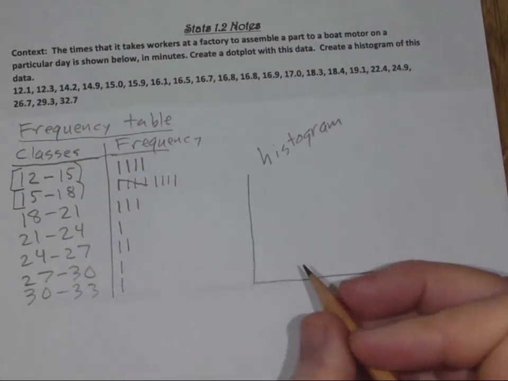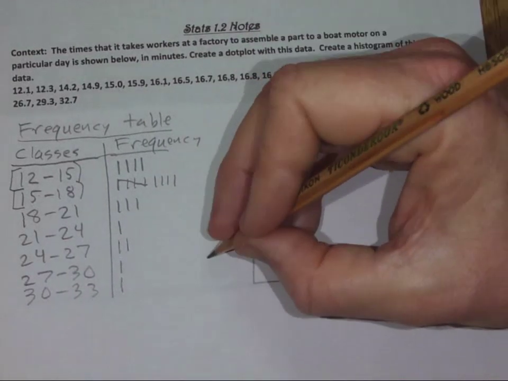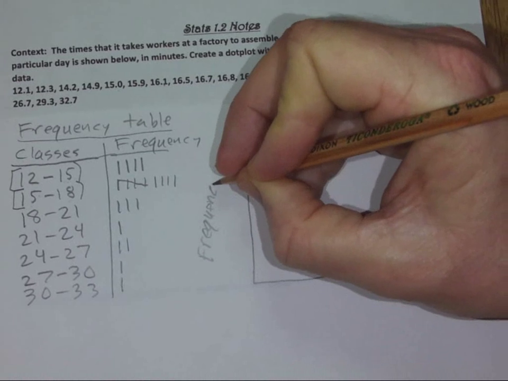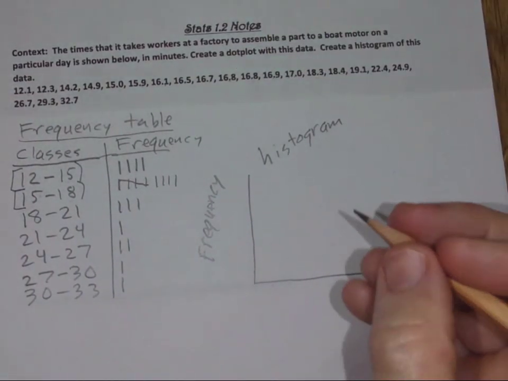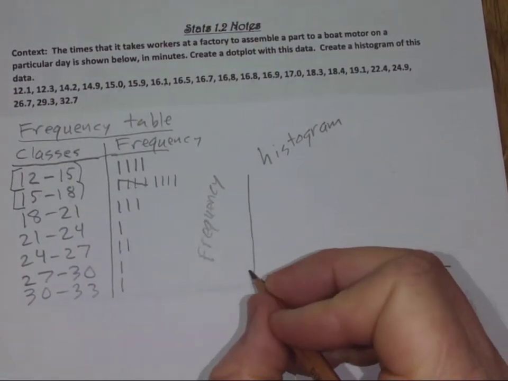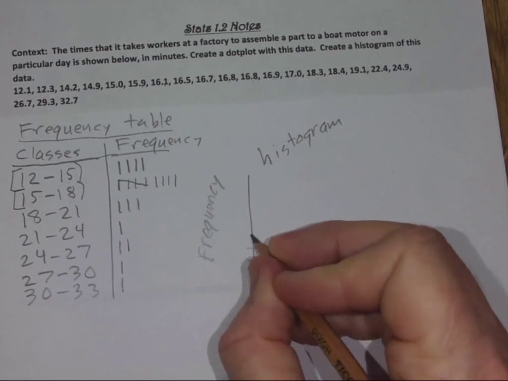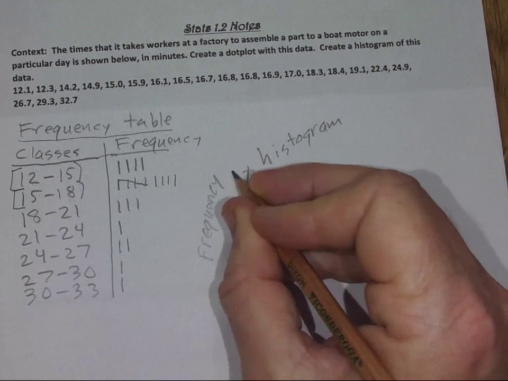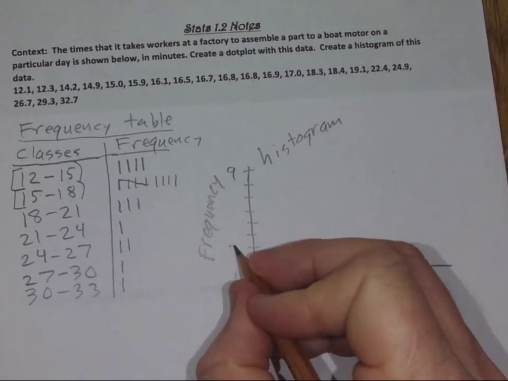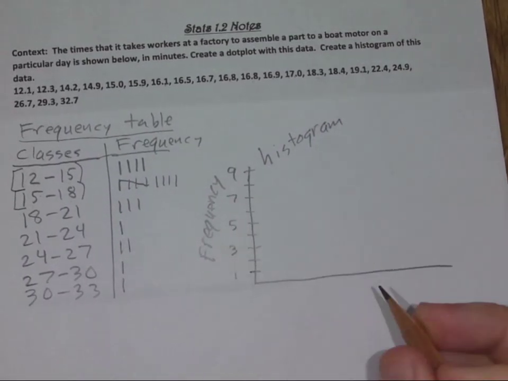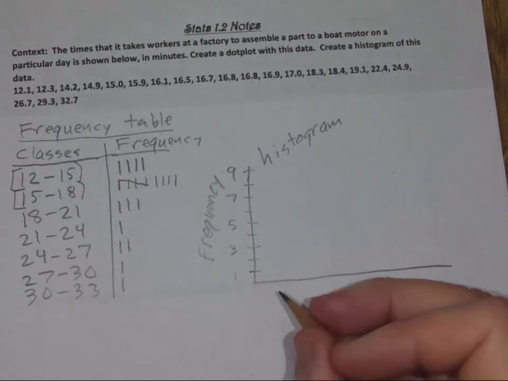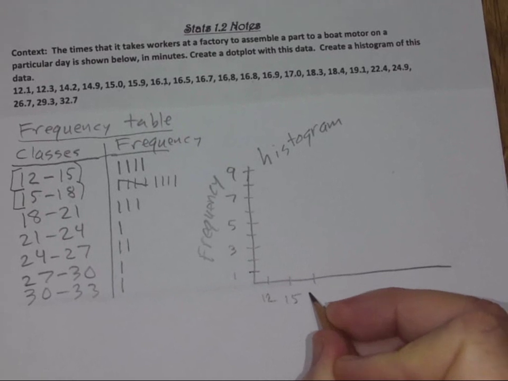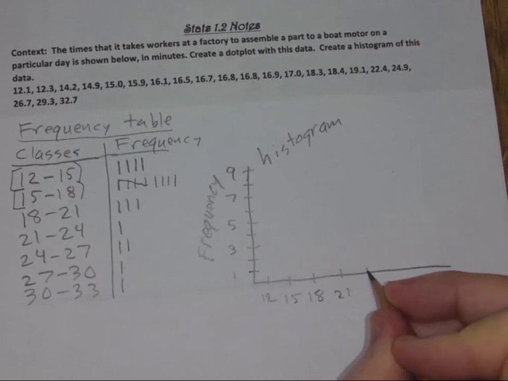So our frequencies go up to 9. So on a histogram, your y-axis is going to be frequency, or it could be relative frequency, as we'll talk about in a second. But so we'll go up to 9. And so we'll go 1, 2, 3, 4, 5, 6, 7, 8, and 9. So 1 to 9, and 3, 5, 7, let's say. And then you just put your classes on your horizontal axis. So those will go from 12 to 15 to 18 and so forth.